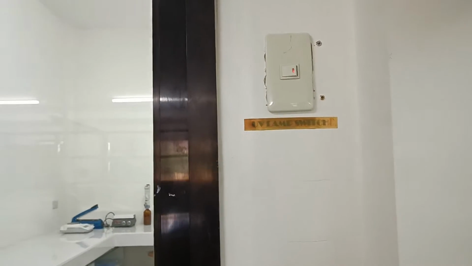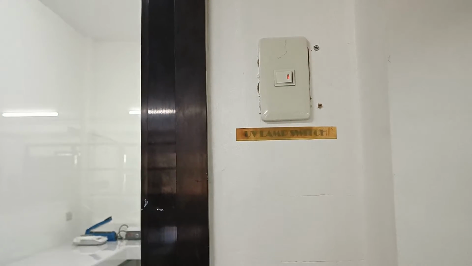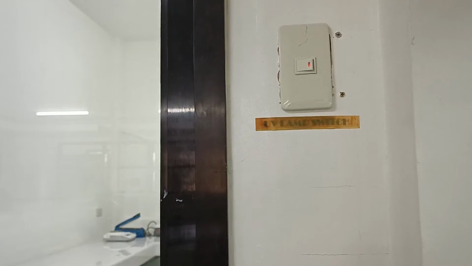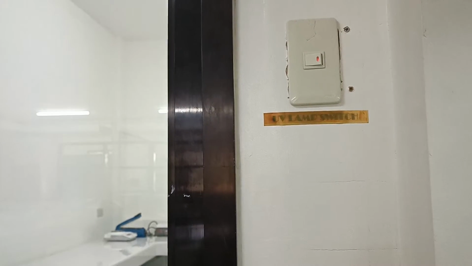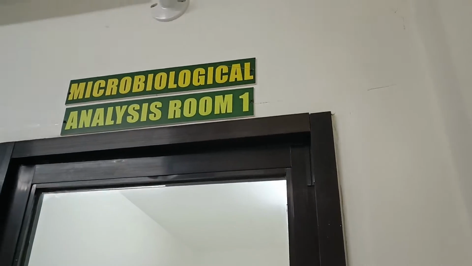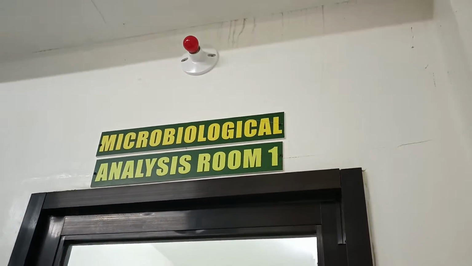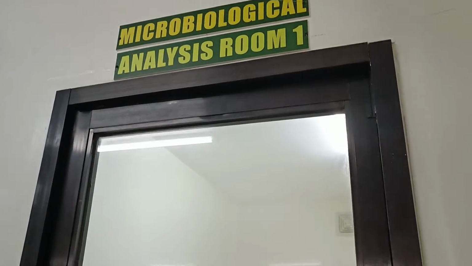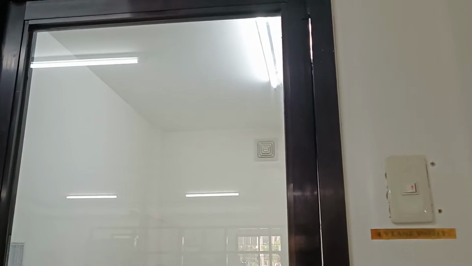This is for the ceiling UV lamp inside the isolation room. The light bulb above will turn on if the UV light is also turned on.